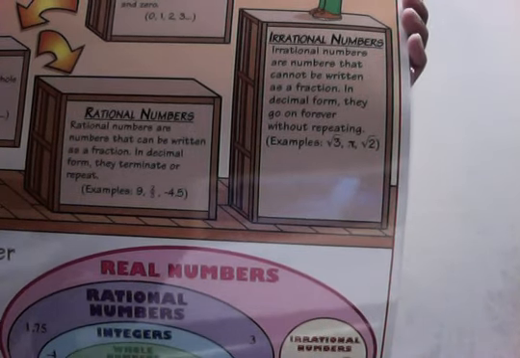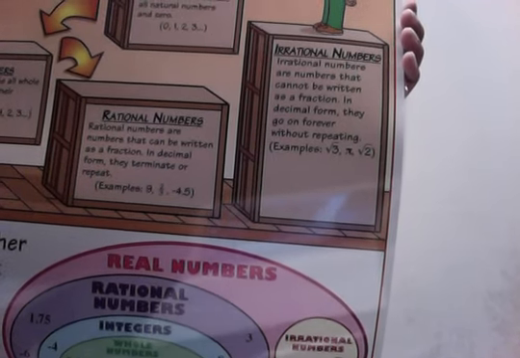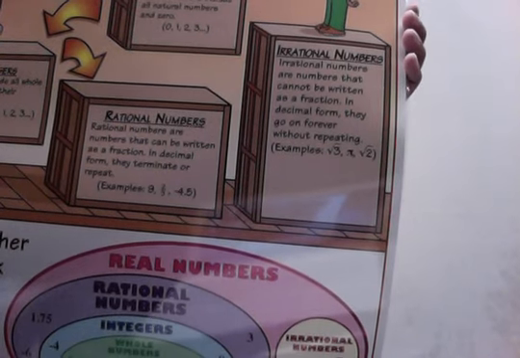That number in decimal form goes on without repeating, all right? So again, the big difference between rational and irrational: rational numbers are numbers that can be written as a fraction. All right, irrational numbers cannot. In decimal form, rational numbers terminate or repeat. Irrational numbers in decimal form go on forever without repeating, okay?